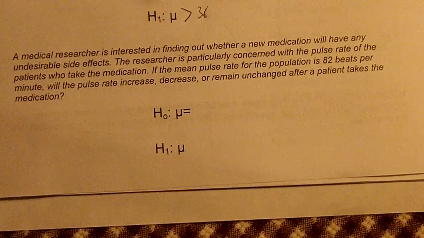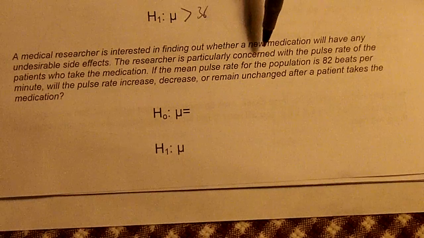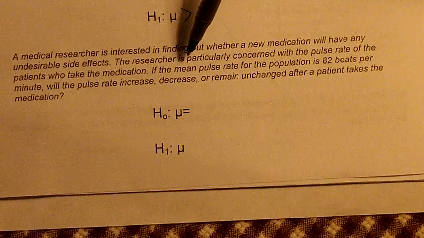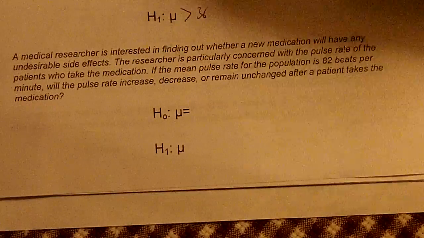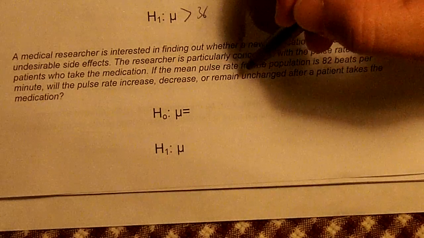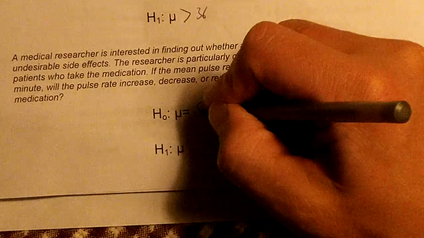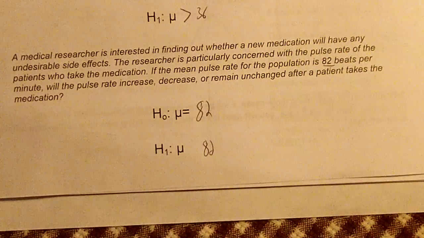Okay, so last example here. A medical researcher is interested in finding out whether new medications will have any undesirable side effects. The researcher is particularly concerned with the pulse rate of patients who take medication. Okay, so currently, the pulse rate for the population is 82 beats per minute. So right away, you know that this 82 will show up in both the null and alternate hypothesis.